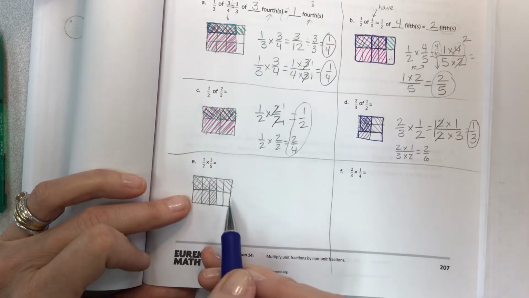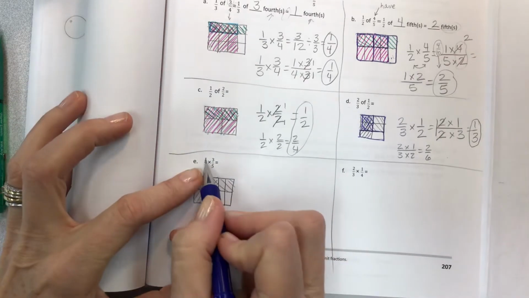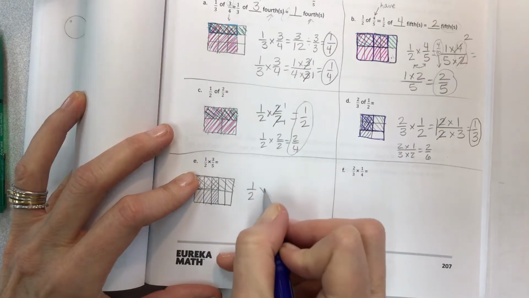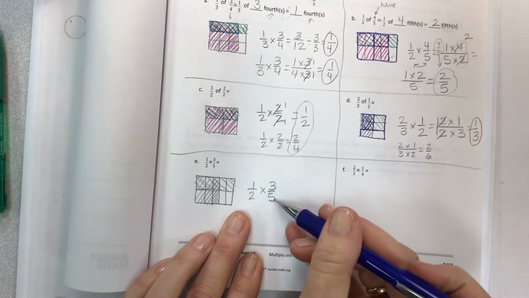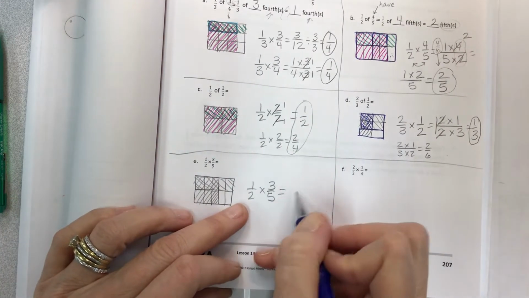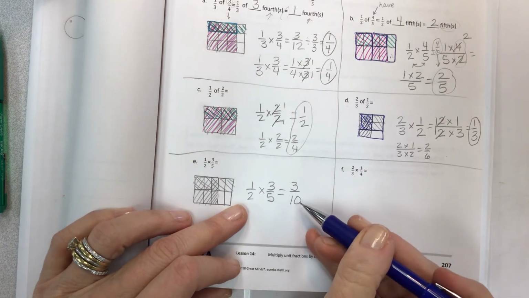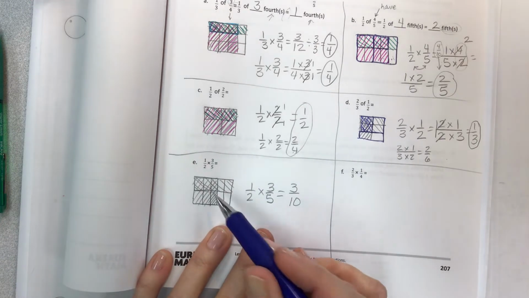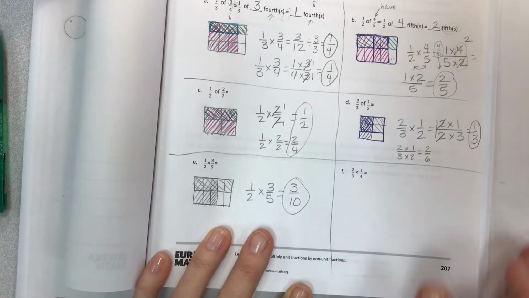We know that I have 10 pieces total, but is there any way I can simplify? Look at how the numbers are connected. When I do 1 over 2 times 3 over 5, I want to think about, if I shuffle these, will I have something to simplify? And the answer on this one is no, because there's no way I can simplify 3 and 10. There's no number that divides evenly into both. So 3/10 is your final answer for this fraction.